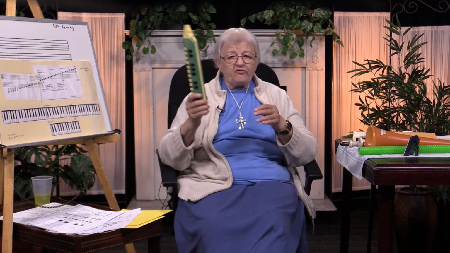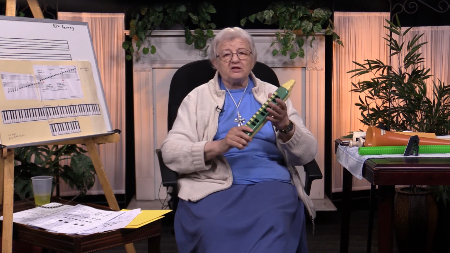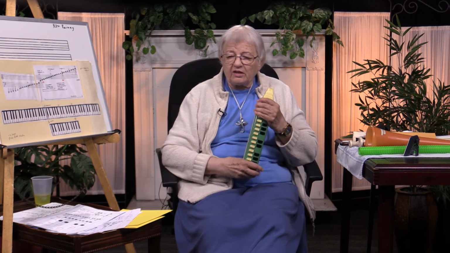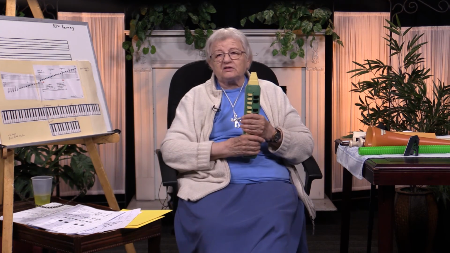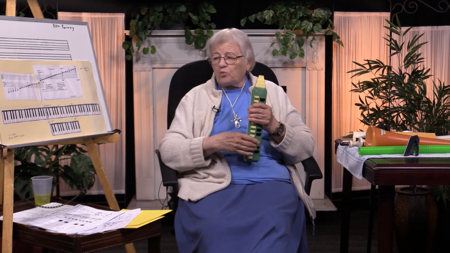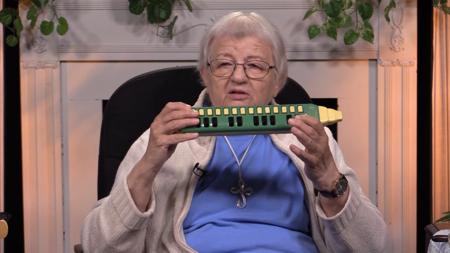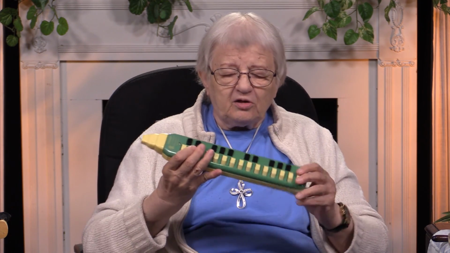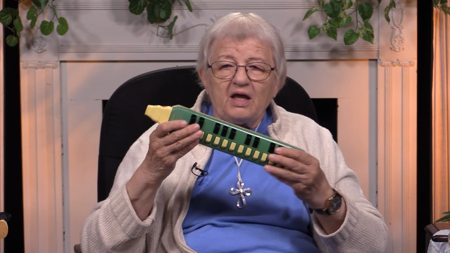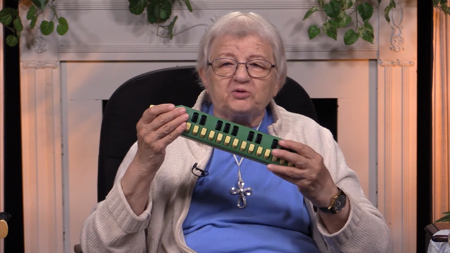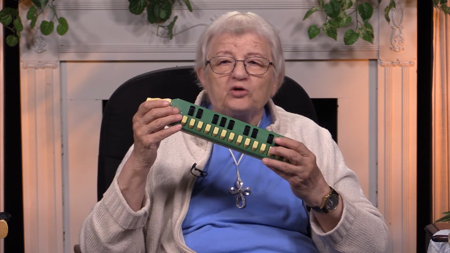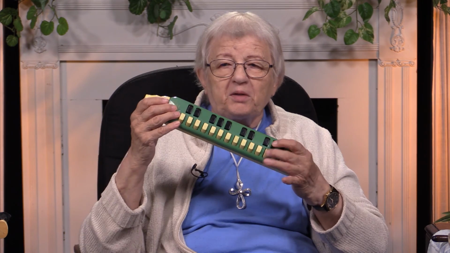This is one of my favorite melodicas. A lot of melodicas look like a regular keyboard, and I think next time I come in, I'll bring the other one. I've got a couple of melodicas. One that looks just like a keyboard. It's got the black notes, it's got the white notes, just exactly. This has the same thing, except it's arranged in a little different way. You know, with the black notes on top, and the white notes on the bottom, but they don't look like regular keyboard notes. You just play them by pressing the keys.